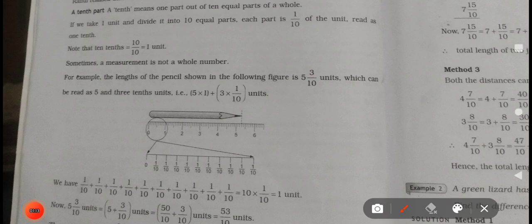A tenth part. A tenth means 1 out of 10 equal parts of a whole. If we take 1 unit and divide it into 10 equal parts, each part is 1 by 10 of the unit, read as 1 tenth. Note that 10 tenths equals 10 by 10 equals 1 unit. Sometimes a measurement is not a whole number.